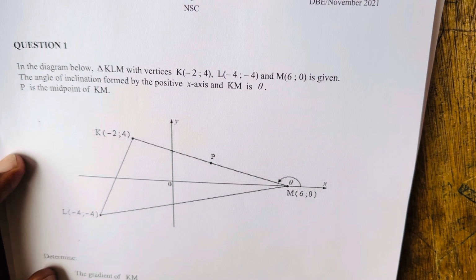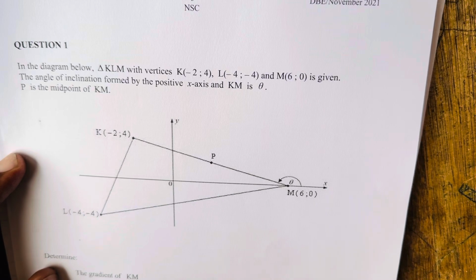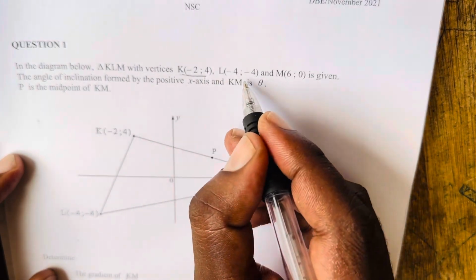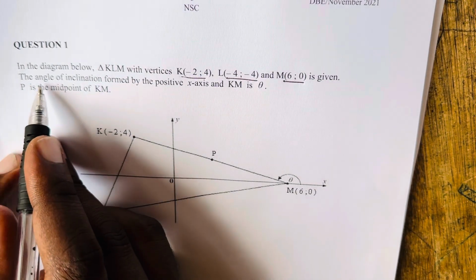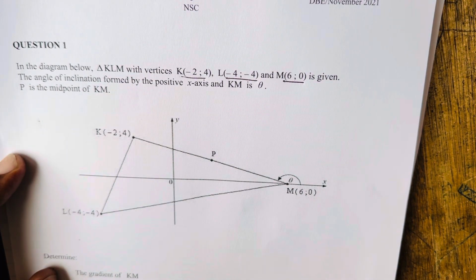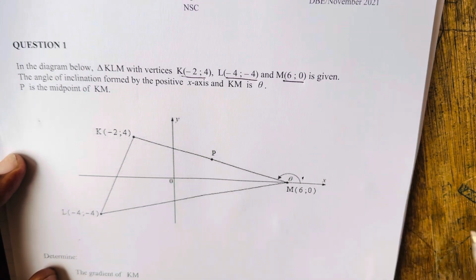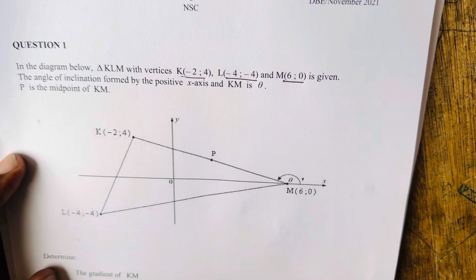In the diagram below, triangle KLM with vertices K (-2; 4), L (-4; -4), and M, which is given here. The inclination, or the angle of inclination formed by the positive x-axis and KM, is theta, which is this angle. P is the midpoint of KM.